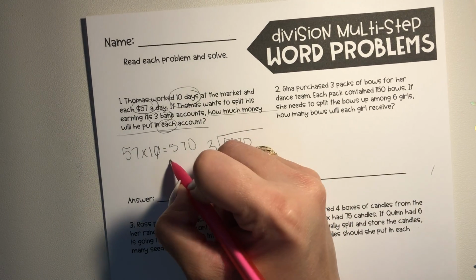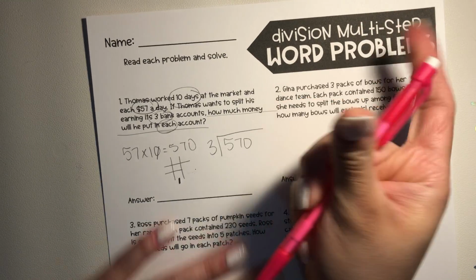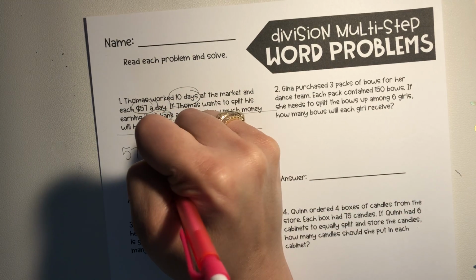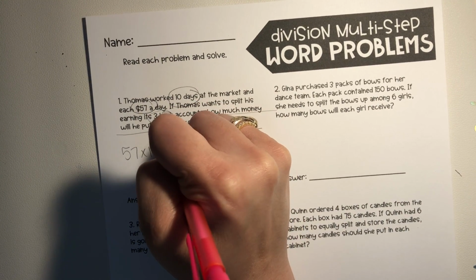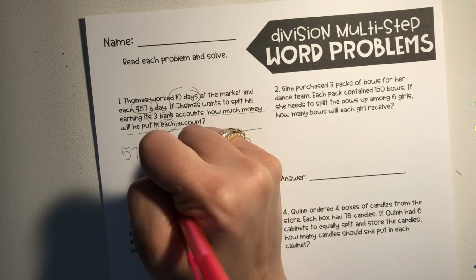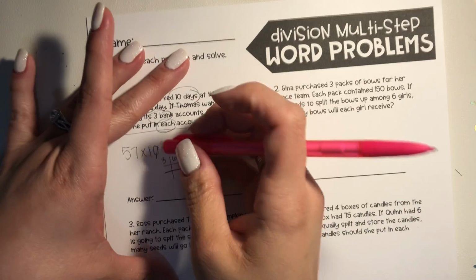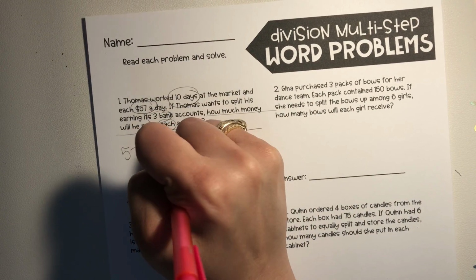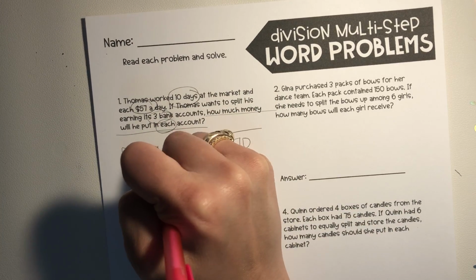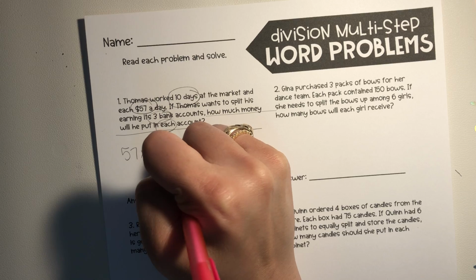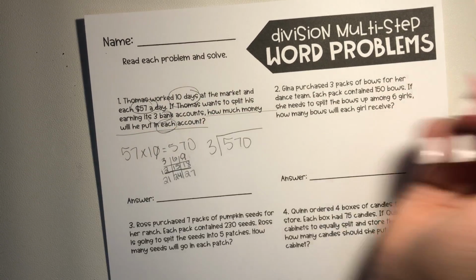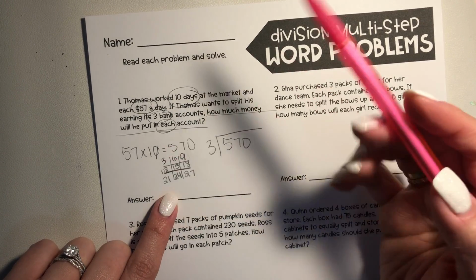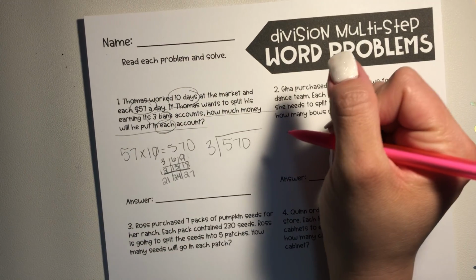So this is where you would typically put your tic-tac-toe off to the side. We would fill it out. So it's 3, 6, 9, 12, 15, 18, 21, 24 and 27. All right, so here's my tic-tac-toe. 3 times 1, 3 times 2, 3 times 3, and so on and so forth. So I can use this tic-tac-toe to help me with my division.